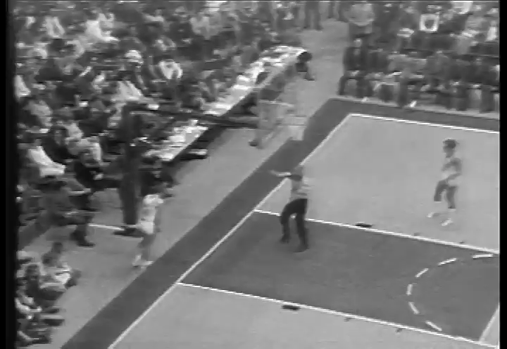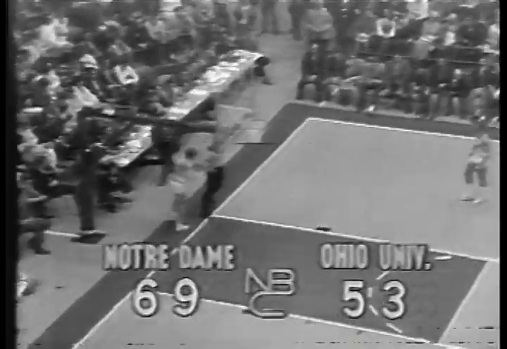Stolen by Austin Carr. Look at the speed on him. He left everybody. Blew the layup. And it's fumbled out of bounds by Gary Wolf. He now has 39 points. 69-53 Notre Dame. The record for a tournament game by a player, 58 points by Bill Bradley.